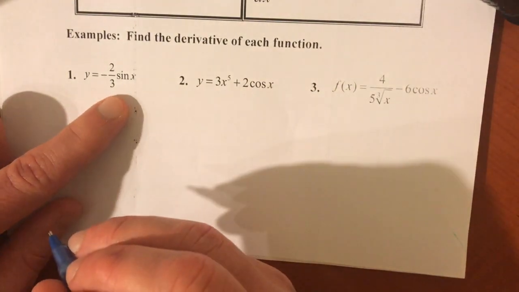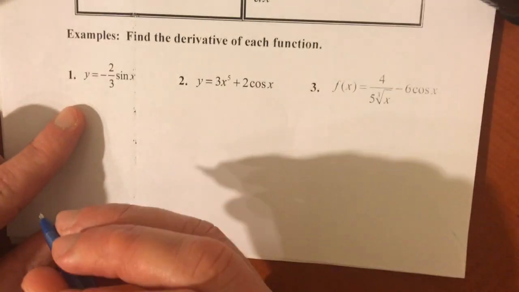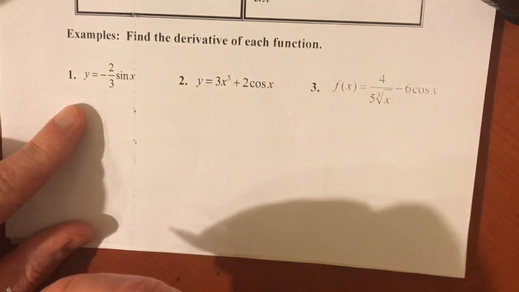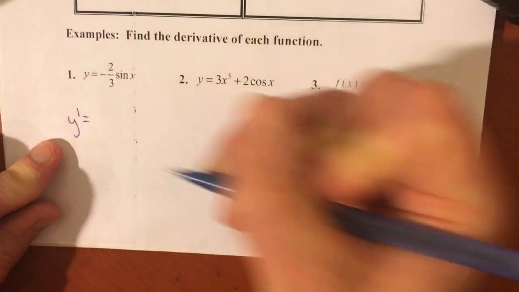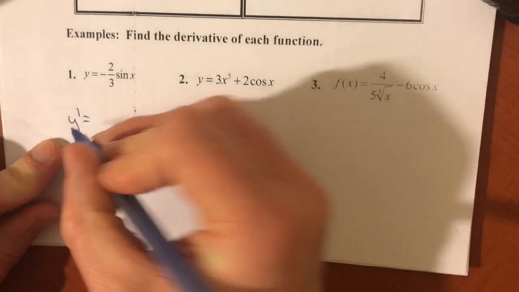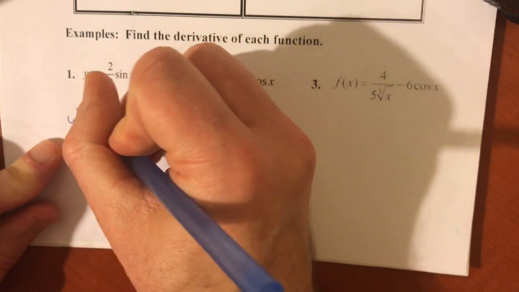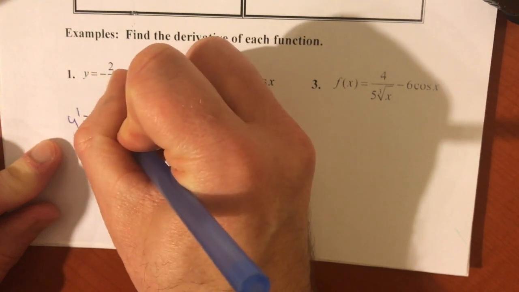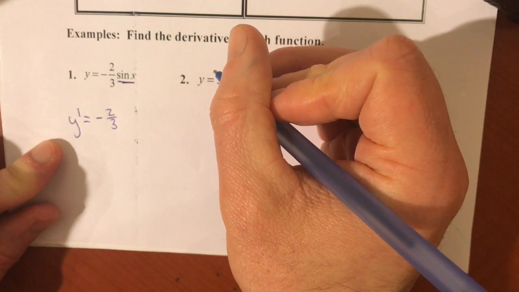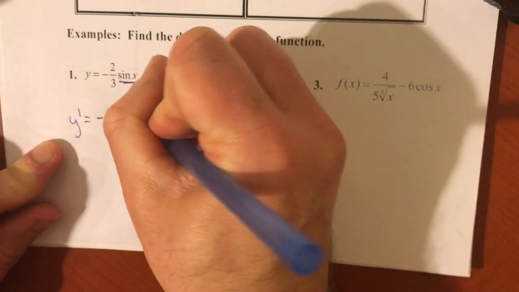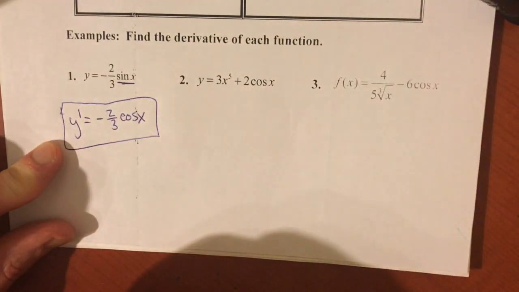Now, frequently it would not just be normal sine, cosine. There might be coefficients and other terms and things. So find the derivative of each function. If y equals this, then the derivative y prime, good habits, good notation, is, hey, that coefficient just comes right along for the ride. It's negative 2/3 times the derivative of sine. The derivative of sine is cosine. So our answer is negative 2/3 cosine of x.